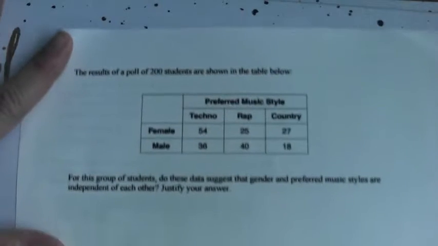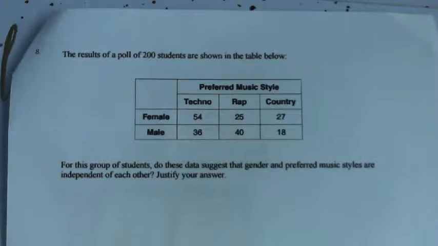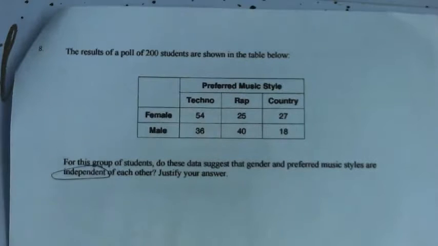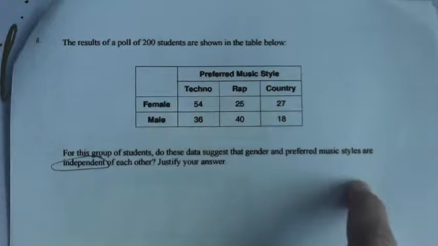This one. Okay. Again, there's no stepping you up to the final question. They just hit you with it. Is your preference for music independent of your gender? Now, this one was tricky, I think, because they weren't specific about which gender and which style of music.